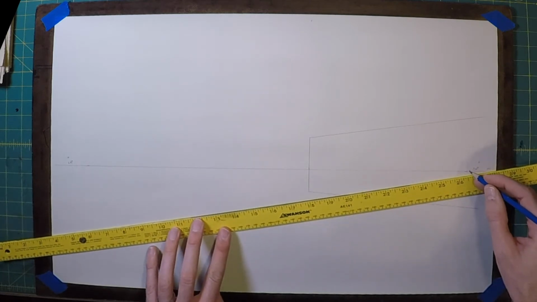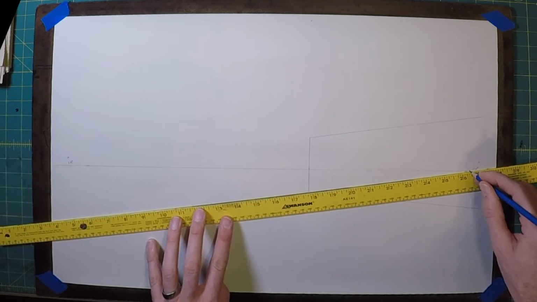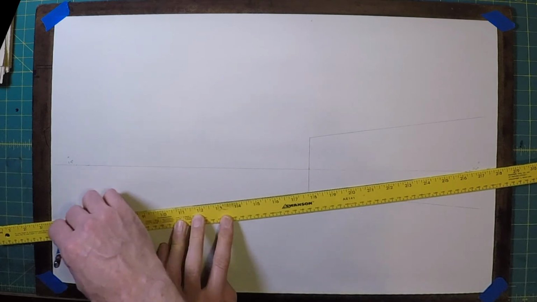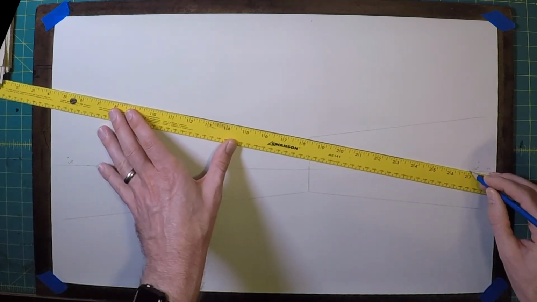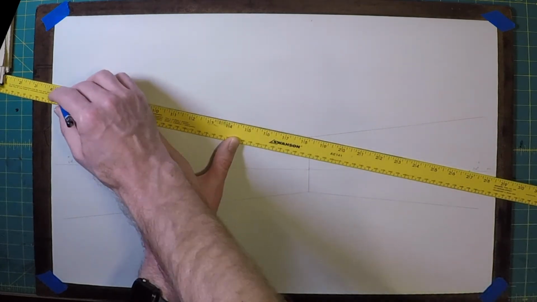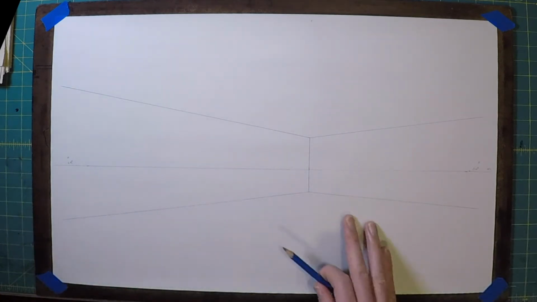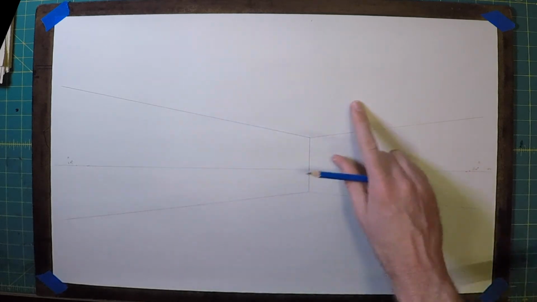So now we're going to take care of the left wall, connecting to the vanishing point, connecting to the bottom of the Y line, and drawing out. And we'll do the same thing for the top. This is where the wall meets the ceiling on the left side. And draw that out. So you have a very simple room at this point where you have the floor, the left wall, the right wall, and the ceiling.